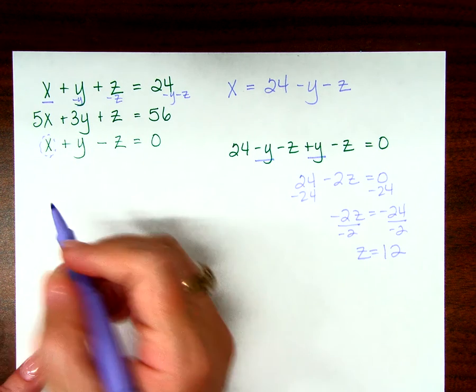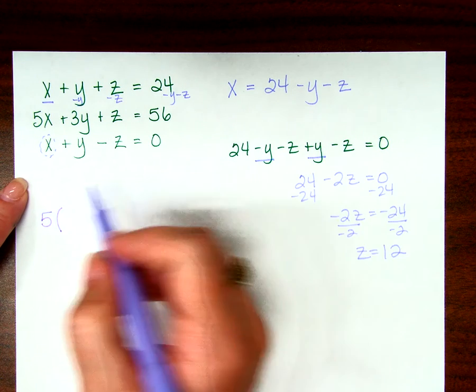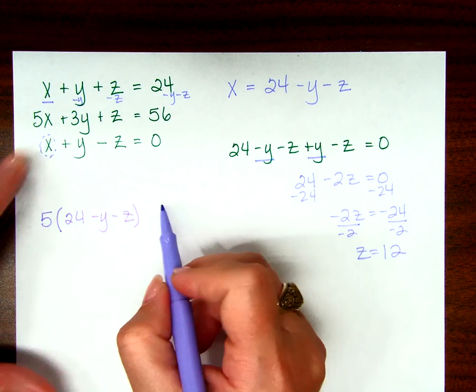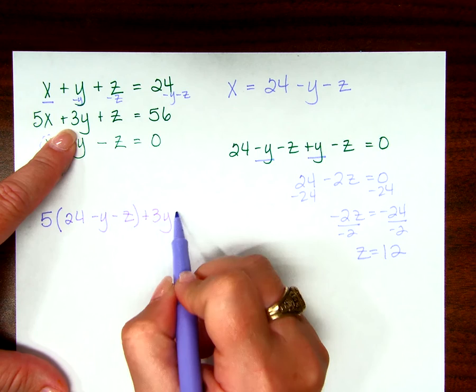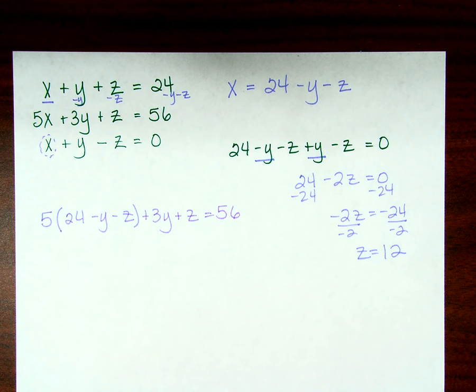So 5 times my x, which is 24 minus y minus z, plus 3y plus z equals 56. Is that the only thing I could do? No. It was suggested, so we did it.